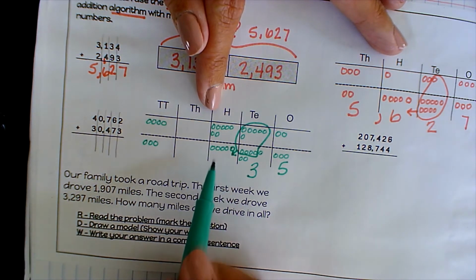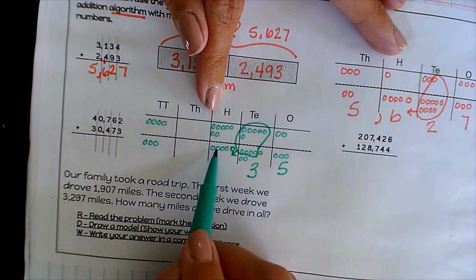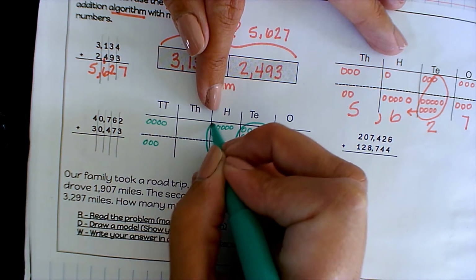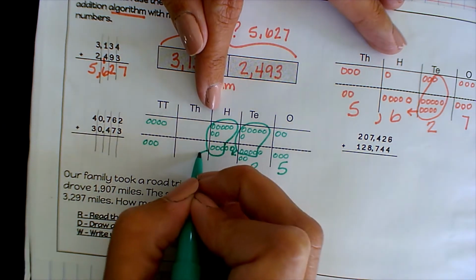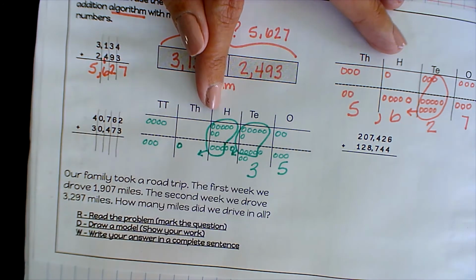Now I'm going to count my hundreds. 1, 2, 3, 4, 5, 6, 7, 8, 9, 10. Oh, I got to 10 again. So I'm going to bundle again. And that bundle of hundreds turns into, you guessed it, 1,000.